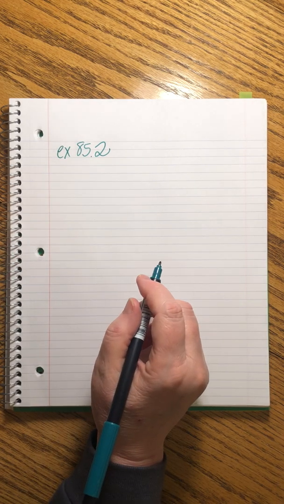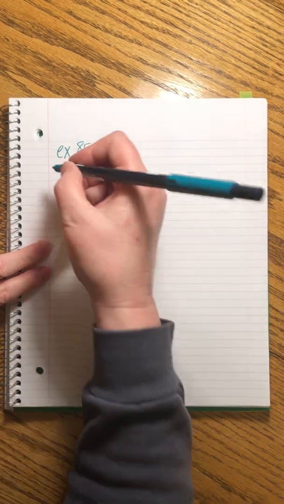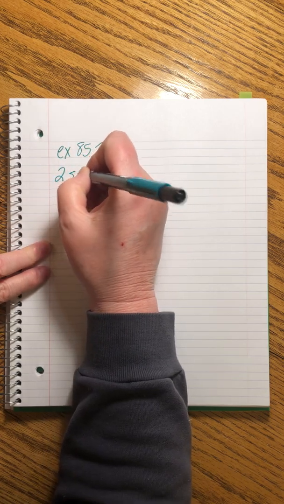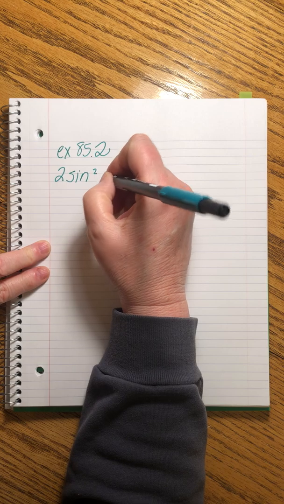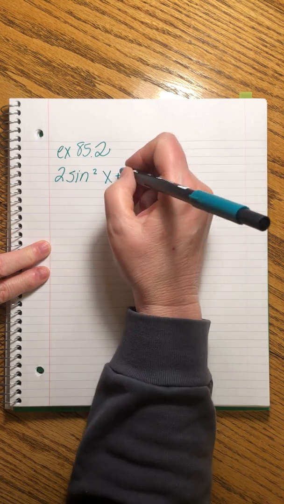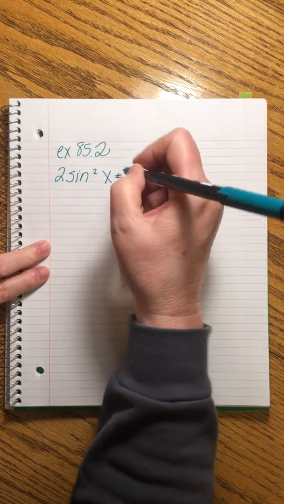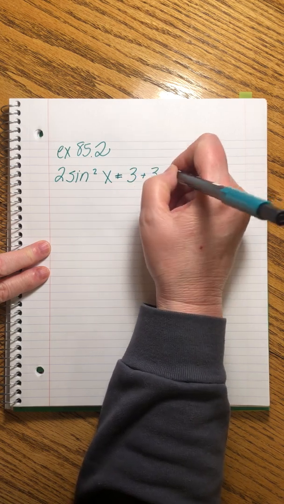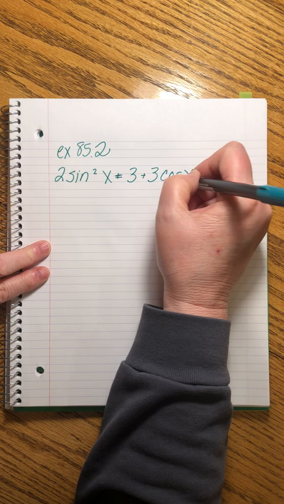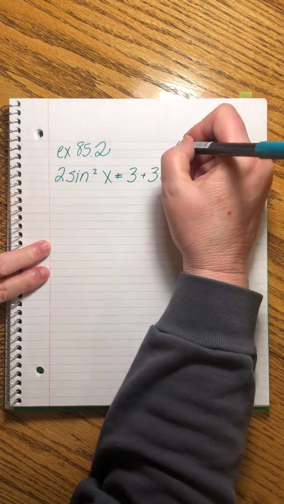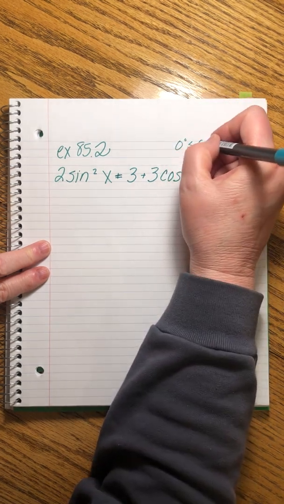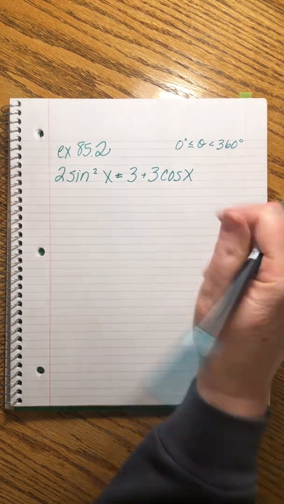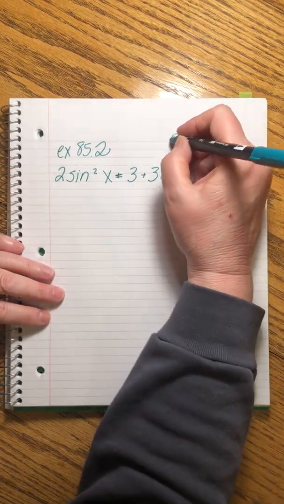John says, solve. Well, he's to the point, isn't he? And again, we get 0. Okay, so this tells us we're going to be finding angles.